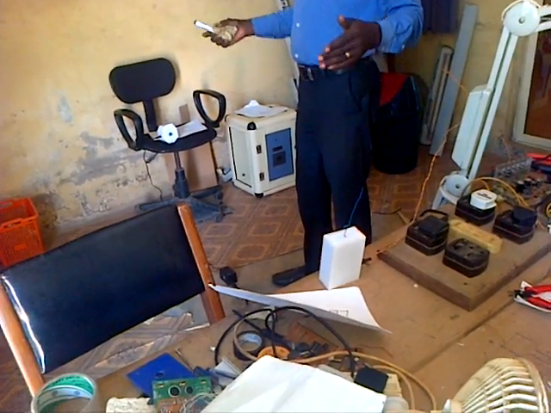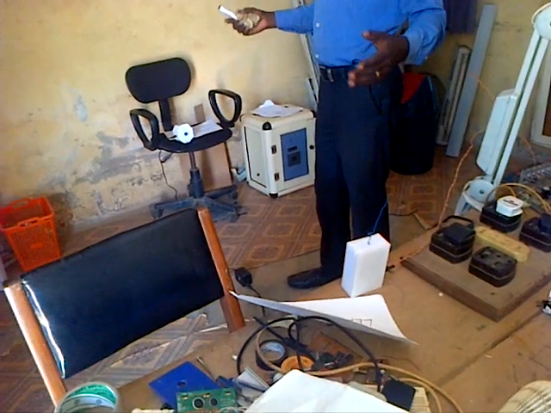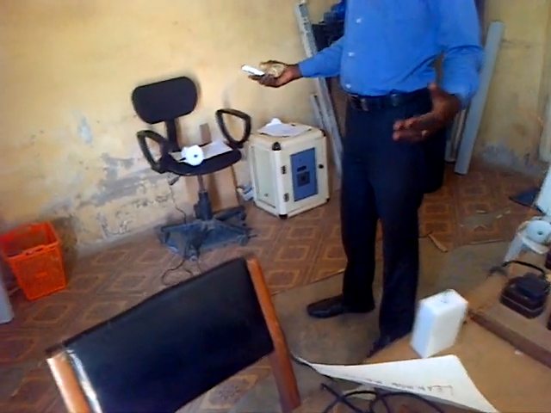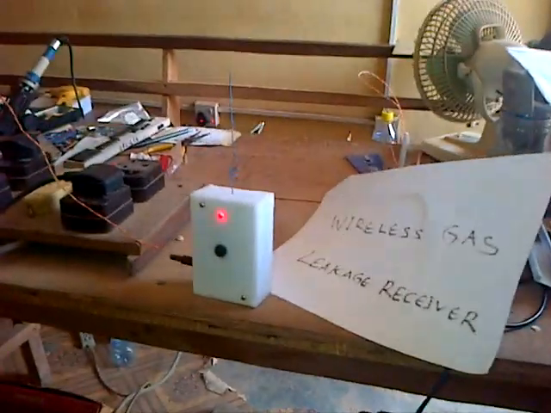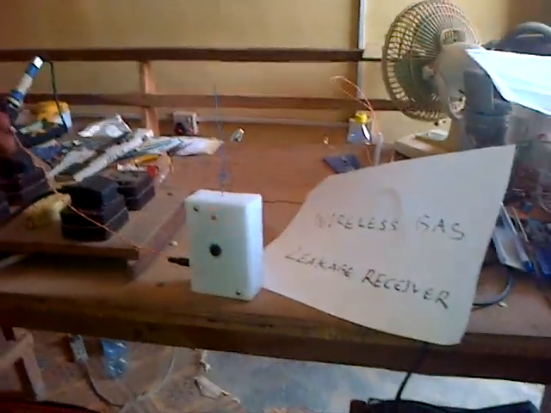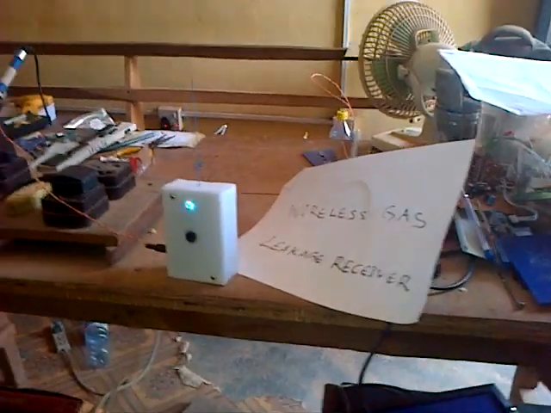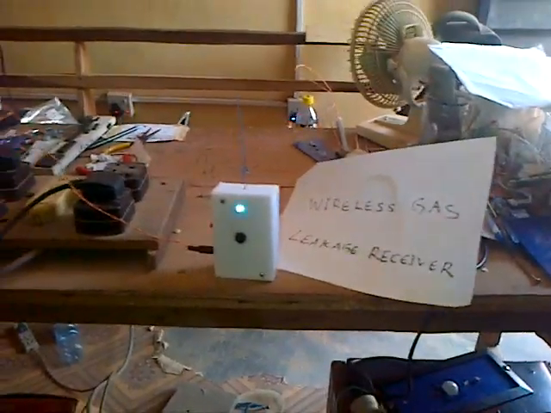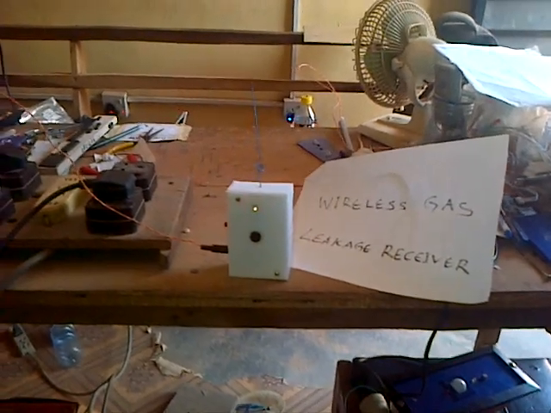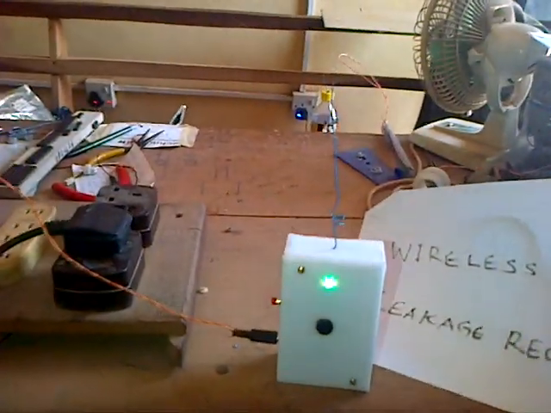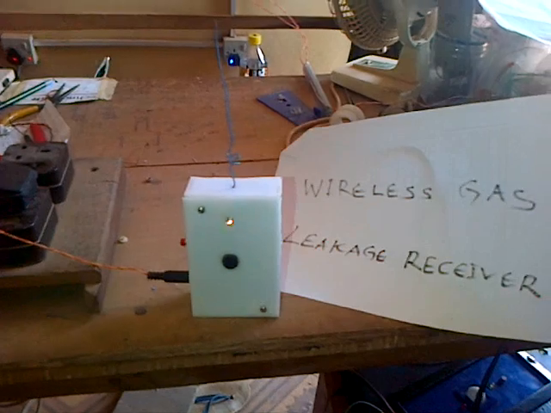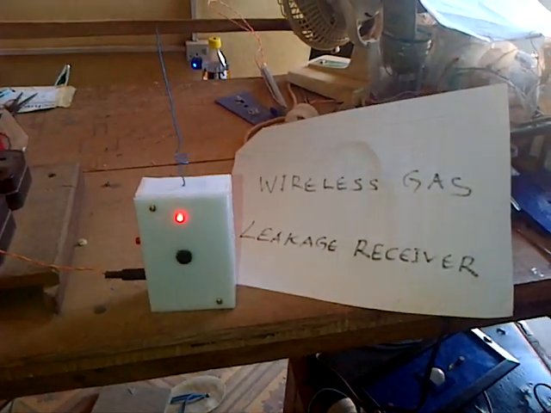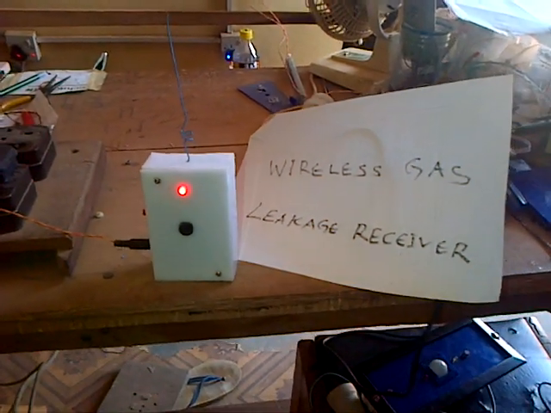It could be used at home to detect gas leakage, that is, cooking gas leakage, in case you didn't switch off your gas cylinder before you rushed out from home. It could also be used in petrol stations, in industries where they produce gases and so on and so forth. It's very effective and also cost effective. So this is the wireless gas leakage detector.